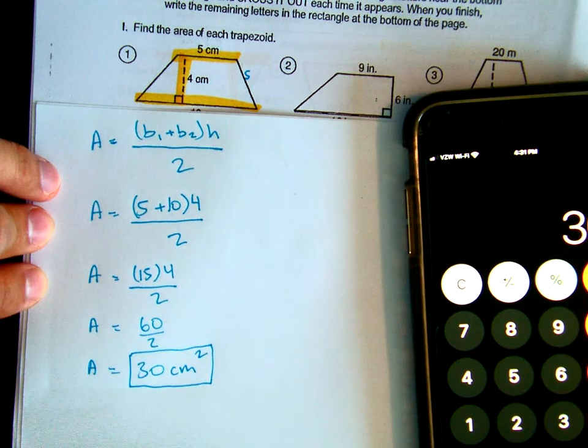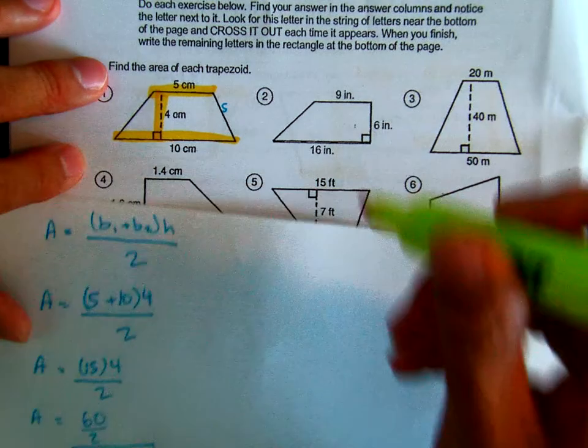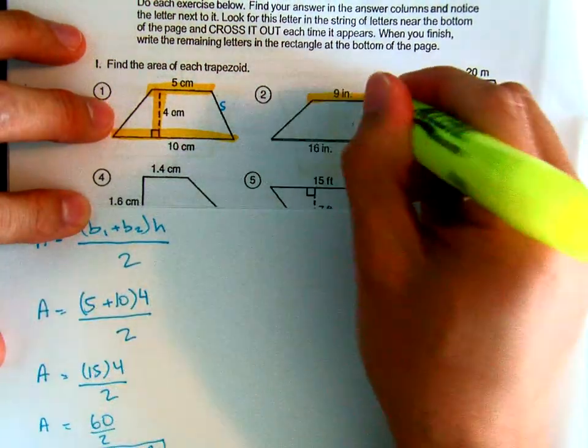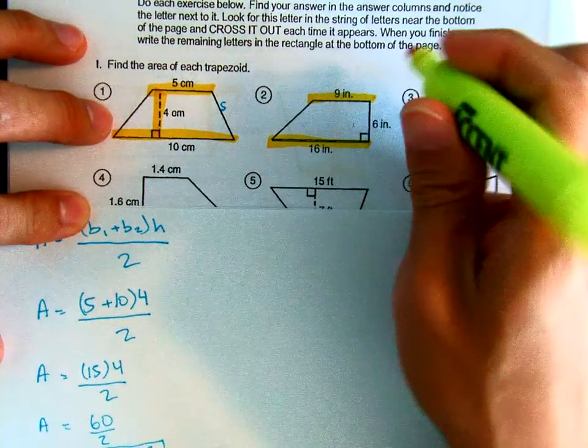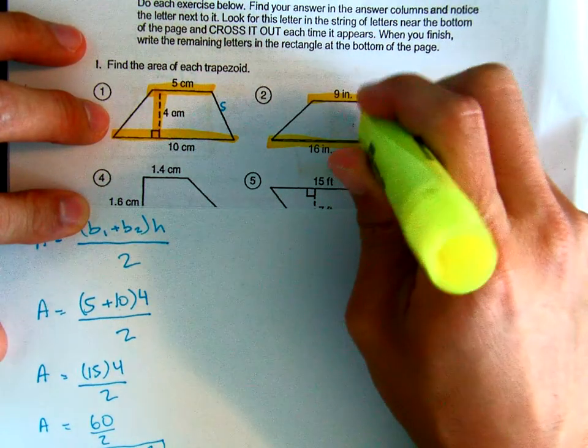Okay. Does this get more complicated? Not really. You just kind of need to know what a height is. The base over here is 9. The base over there is 16. And where's the height? There's no dotted line. Oh, wait a minute. There's a 90-degree angle down there. The height is right there.